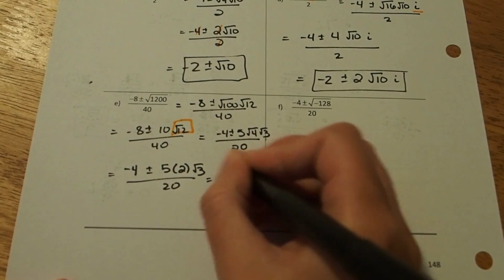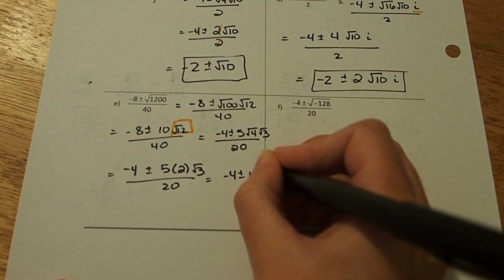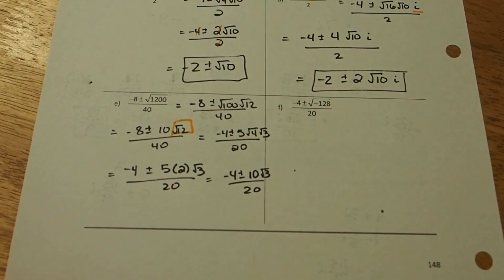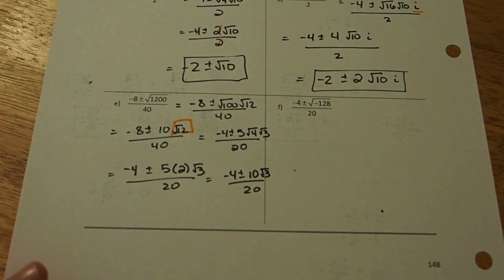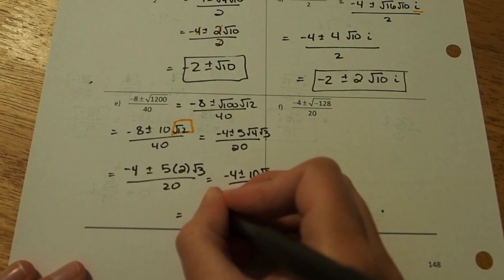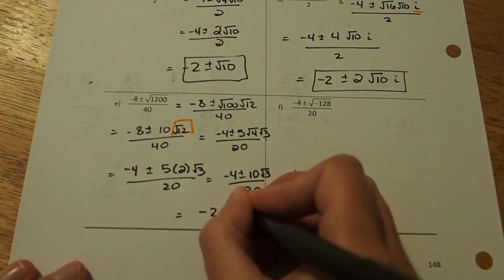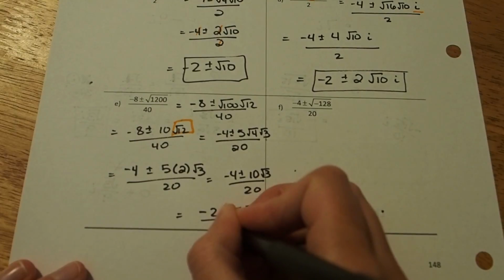That's negative 4 plus or minus. You can do 5 times 2 is 10, square root of 3 over 20. And once again, I can reduce because 4, 10, and 20 can all be divided by 2. So I'm going to have negative 2 plus or minus 5 square root of 3 over 10.